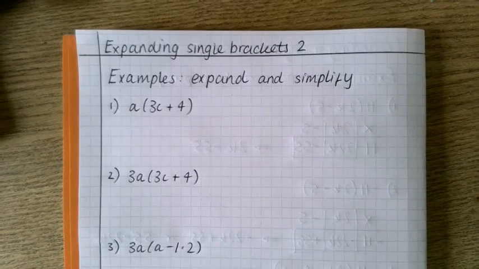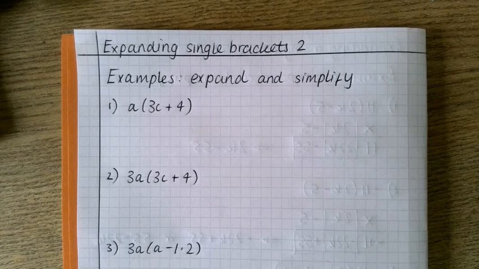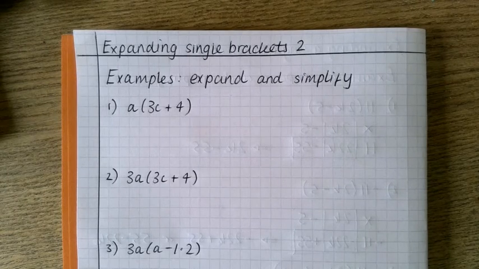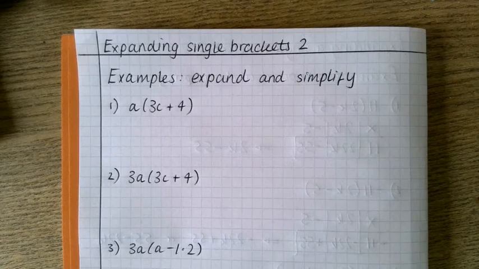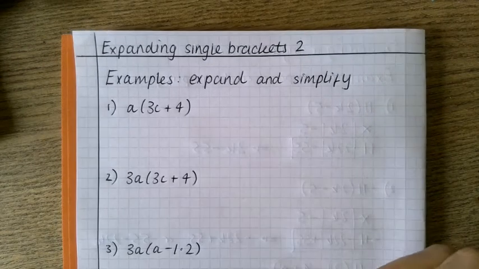Hi everyone, this is expanding single brackets 2, and we're going to do 4 examples. We're going to expand and simplify the expressions that we have. So you should be really happy to use the grid method to multiply out brackets by now, and we're going to use that again here.